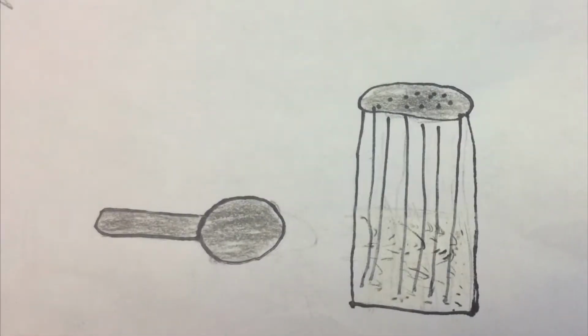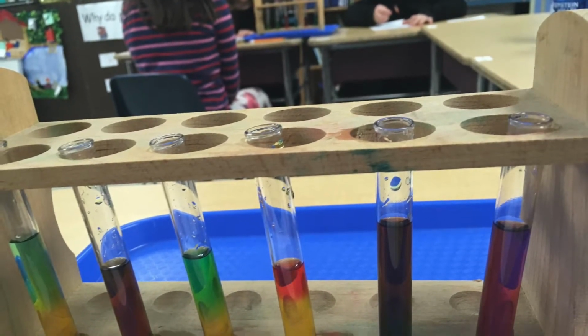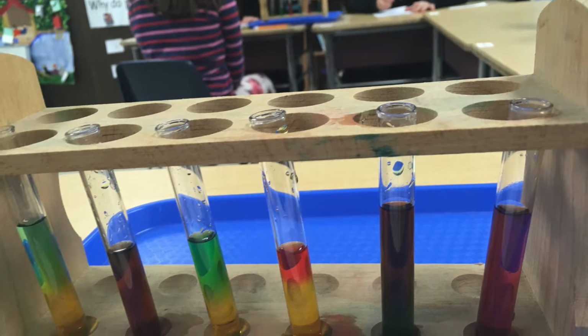The yellow solution was the most dense. It had 4 spoonfuls of salt. The red was the second most dense. It had 2 spoonfuls of salt. The green one was the second to least dense. It had 1 spoonful of salt. The blue was the least dense. There was no added salt in the blue solution.